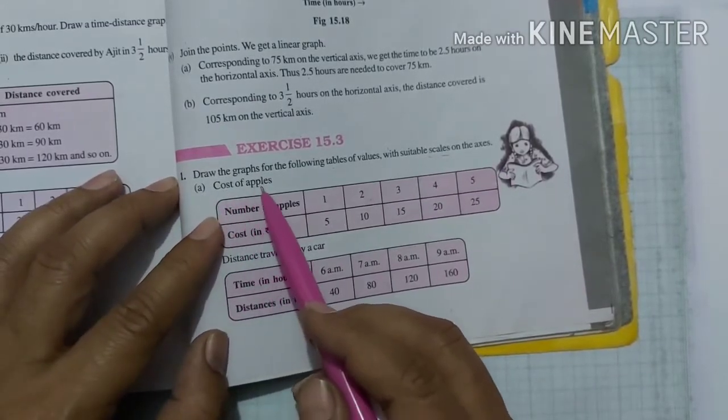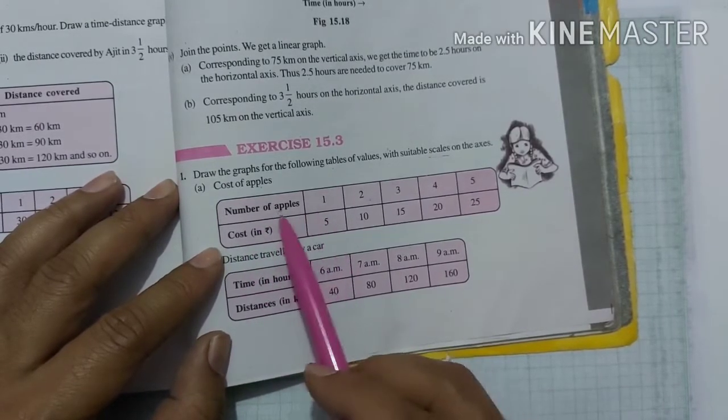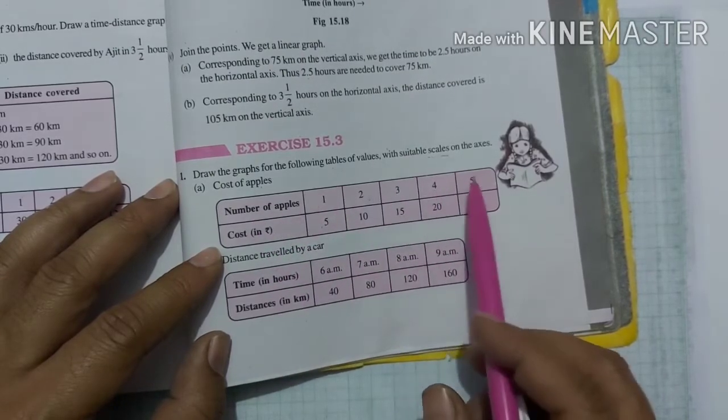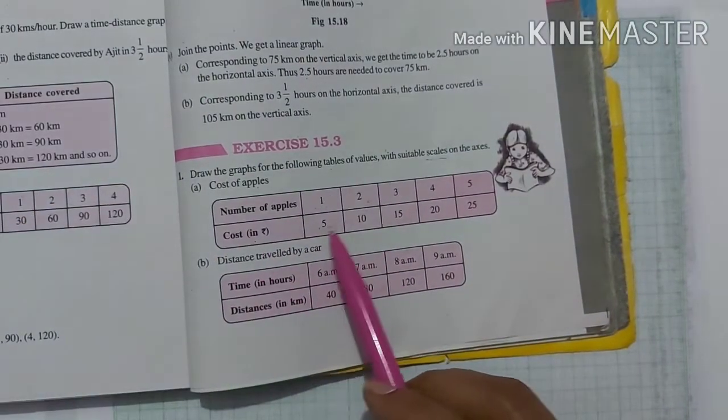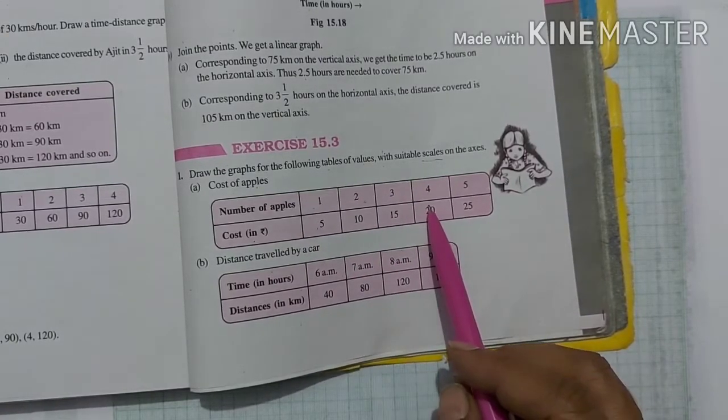First question, the cost of apples. If the number of apples is 1, the cost is 5. Number of apples is 2, cost is 10. The number of apples is 3, 4, 5, and the corresponding costs are 15, 20 and 25. Now we draw a linear graph.